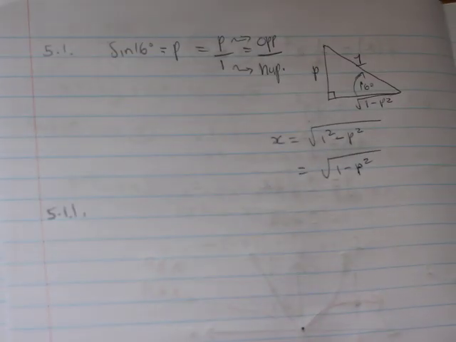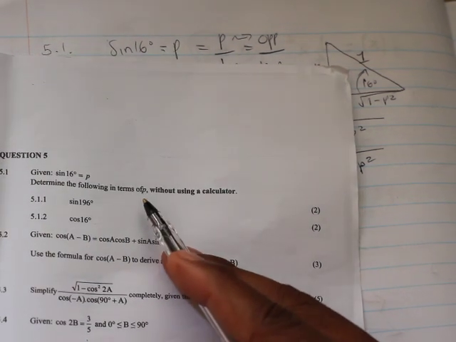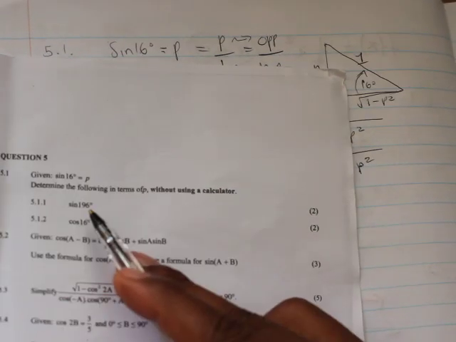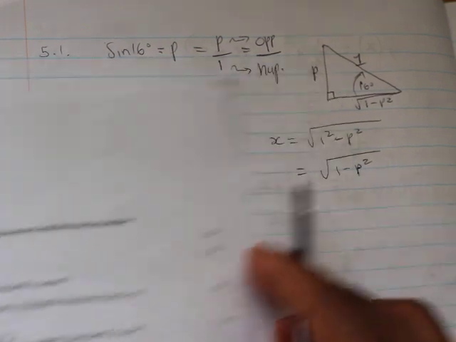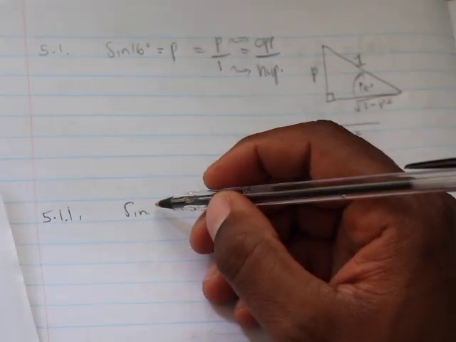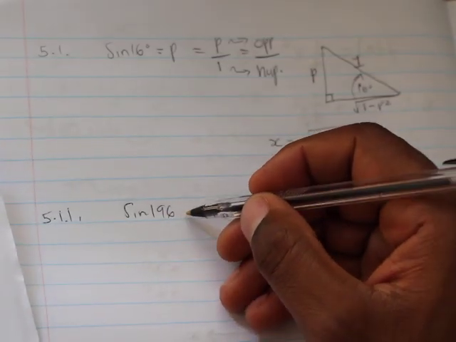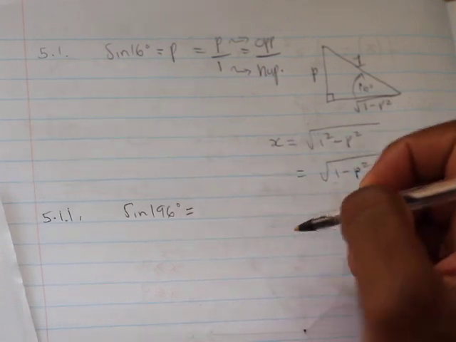Now we're looking at 5.1.1, which says determine the following in terms of p, without using a calculator. The sine of 196. So obviously there we need to apply a little bit of reduction formula. You can see that 196 is just above 180 but below 270, so it's in the third quadrant.